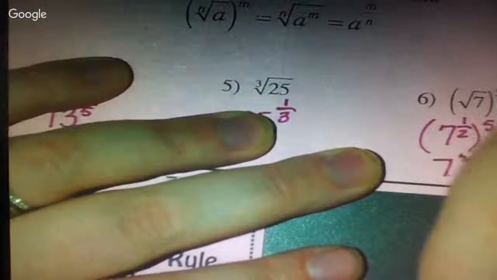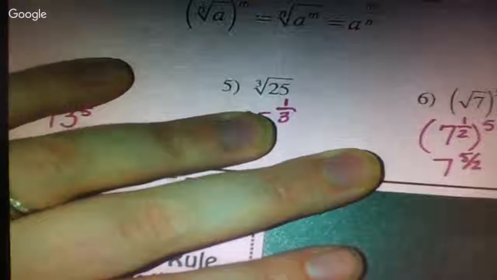So 7's raised to the first. Remember, parentheses first. 7's raised to the first. And it's square root, which makes the bottom part of that 2. And because that's now raised to the 5th, this becomes 7 to the 5 halves. 5 times 1/2 is 5 halves.